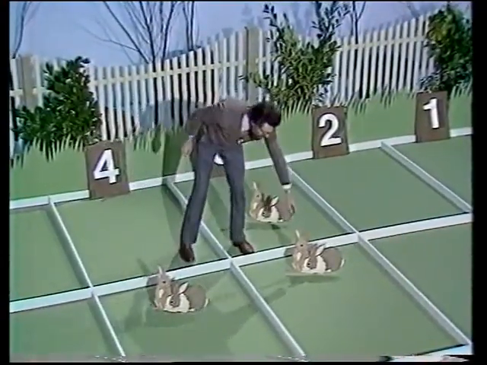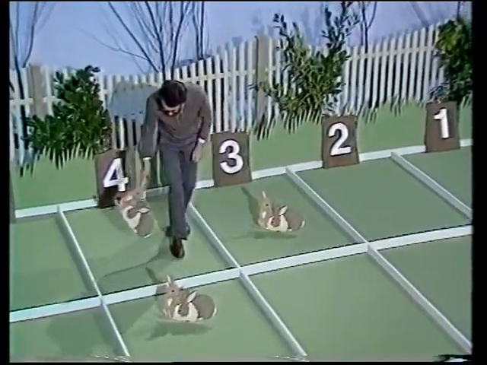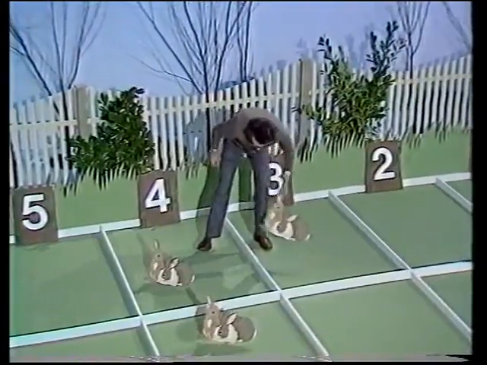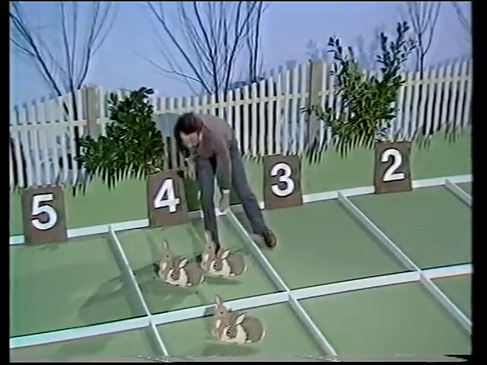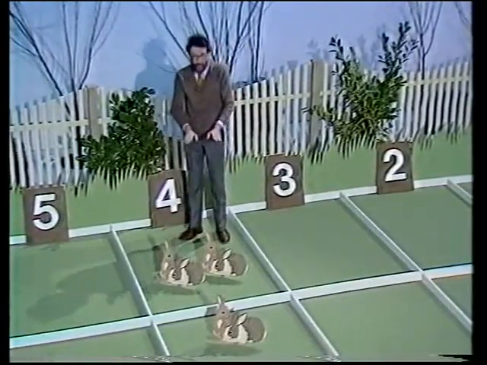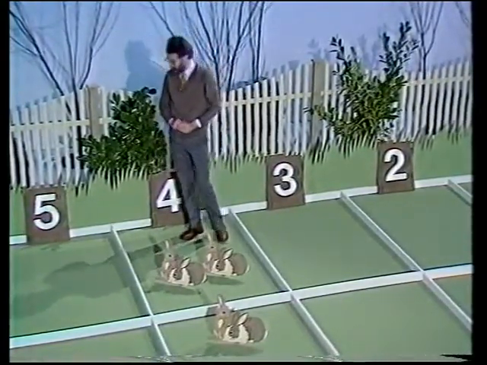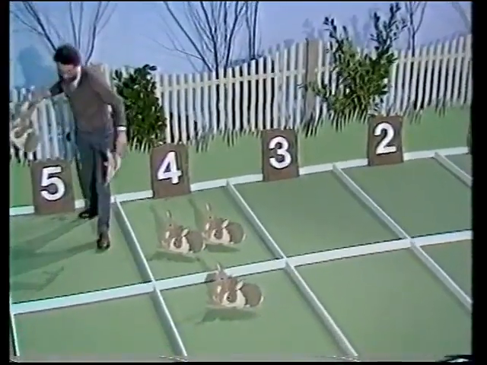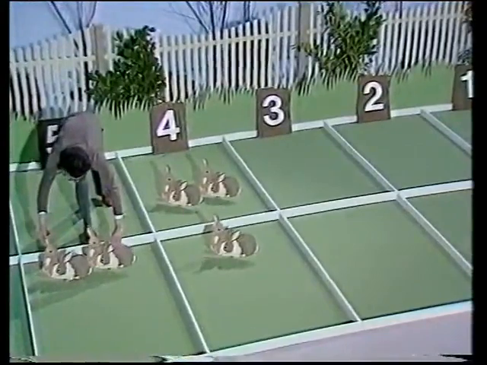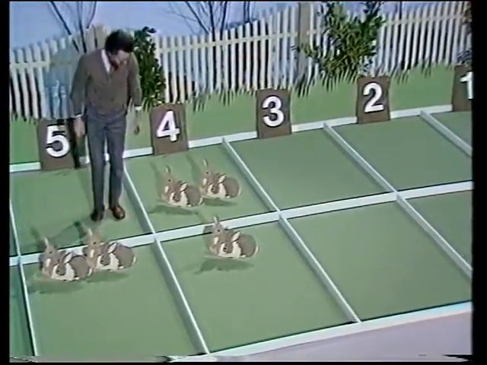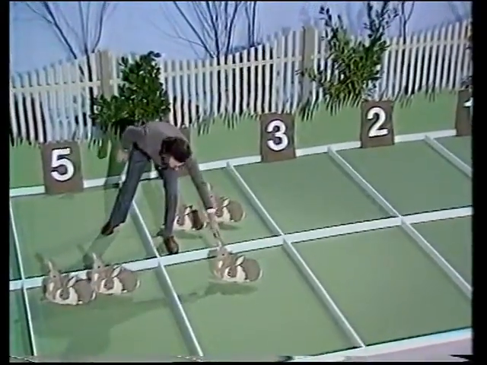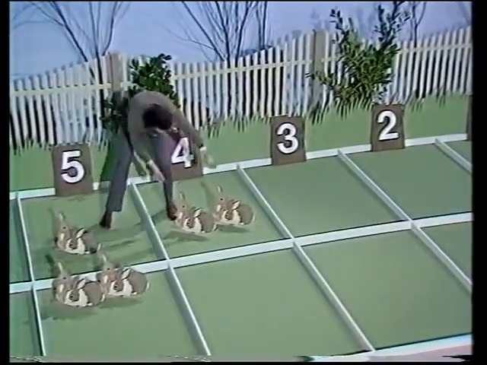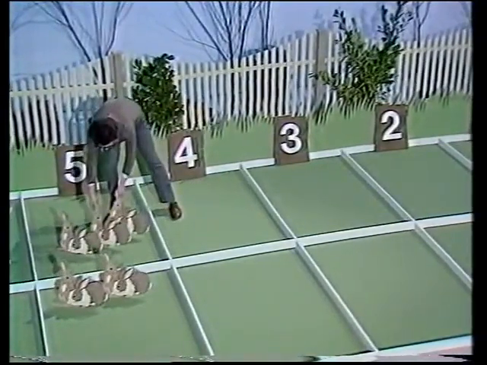This pair of babies will have become adults, and we still have this pair of adults. In the next month, now both of these pairs will have babies. This pair will have become adults, and we still have these two pairs of adults.